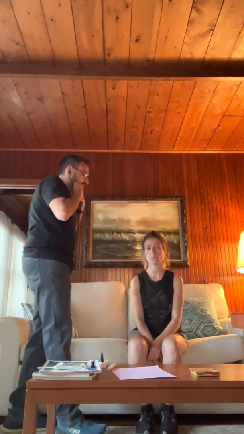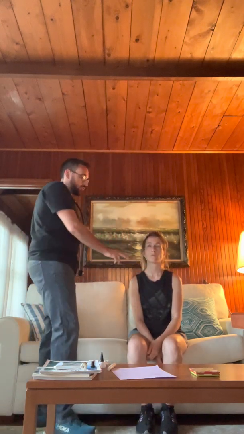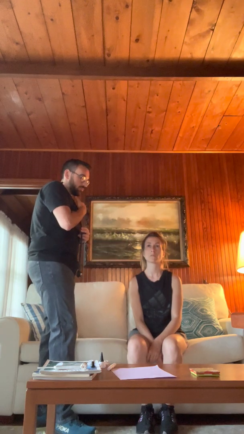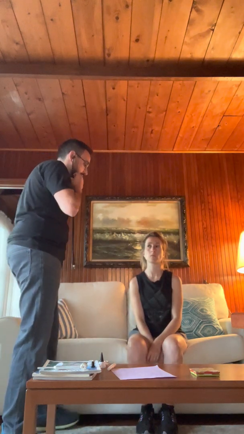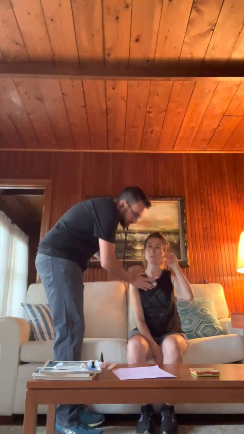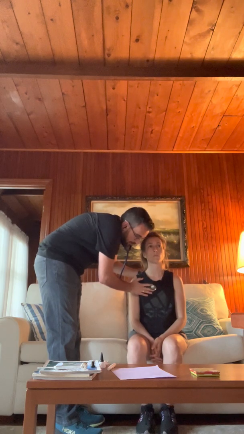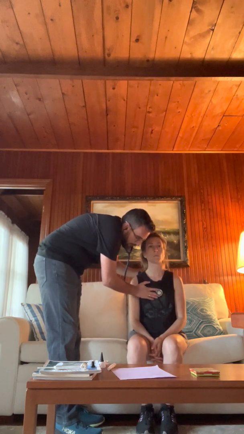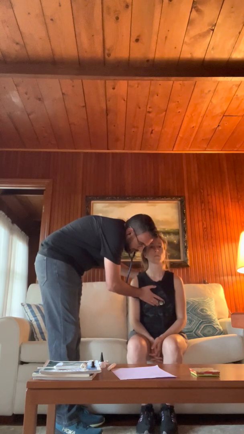Perfect. So let's go back to the thorax. I'm going to listen to your pulmonic, tricuspid, mitral, and Erb's point first. Down to the Erb's point, which is at the third intercostal, mitral. Perfect.